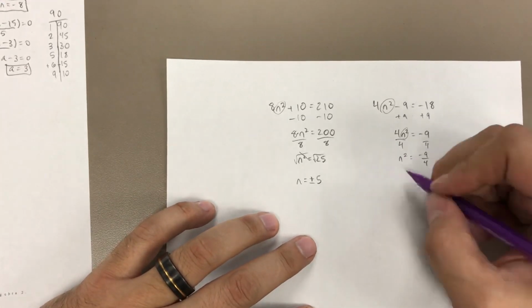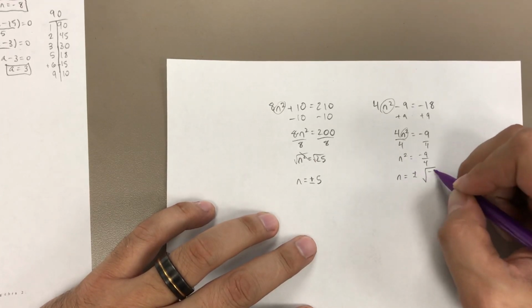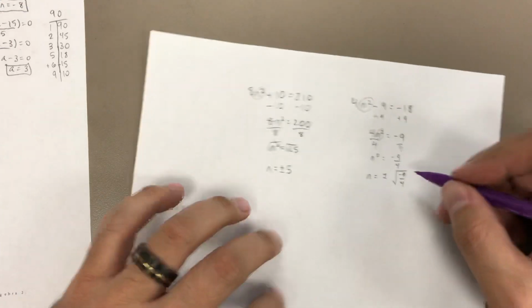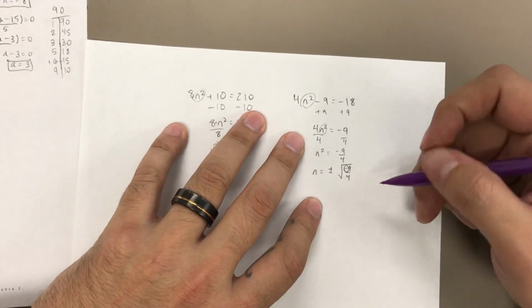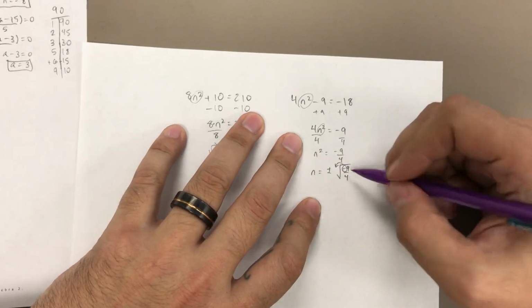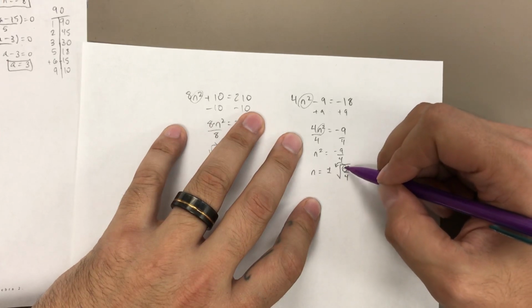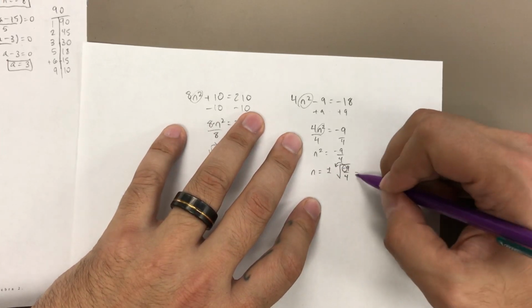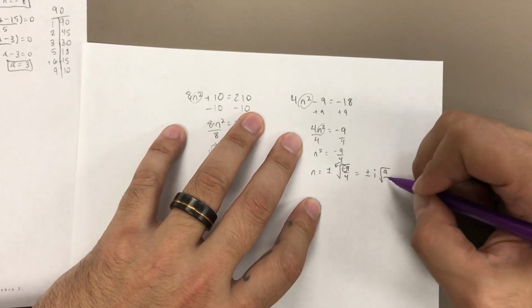Then we take the square root of both sides, so we get n is equal to plus or minus the square root of negative 9 over 4. Now, as soon as you see that negative under the square root, you need to remember that we can't have negatives in our final answer, so we're going to move the negative out into the front. This makes it an imaginary number, so with the negative moved out front, it turns into an i. So that means that we have plus or minus i times the square root of 9 over 4.